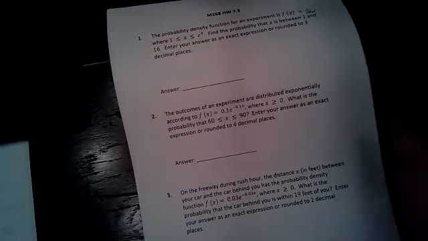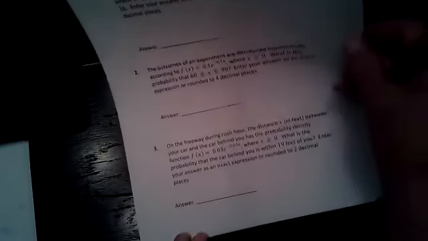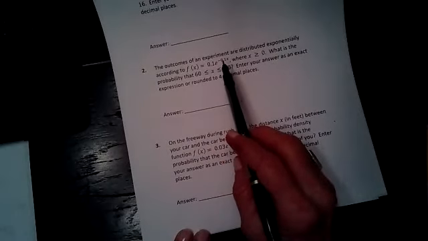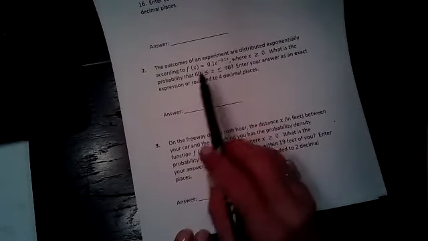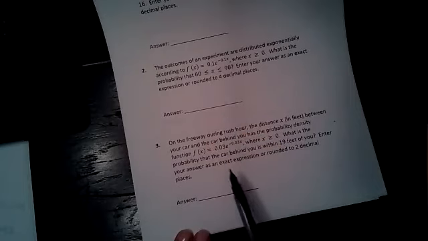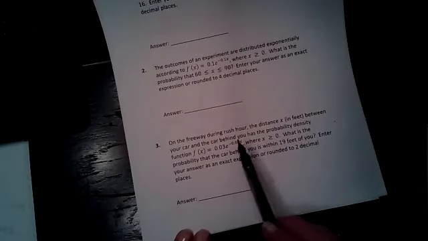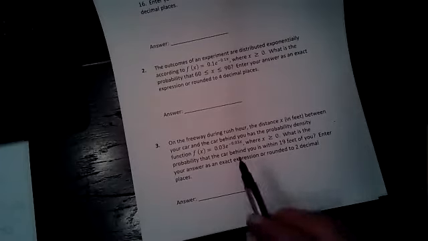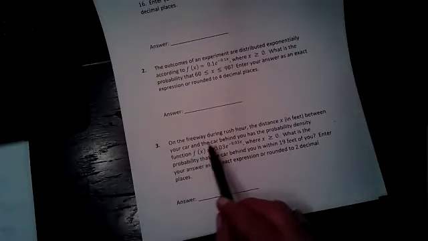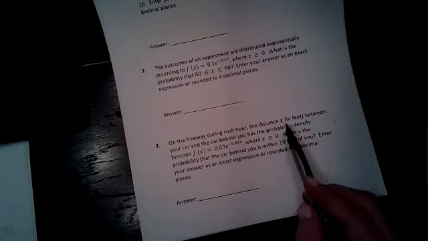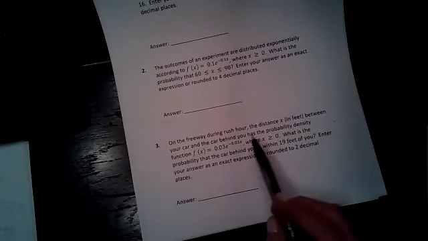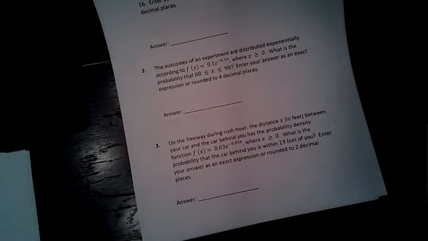They do a lot of these same exponentials where the number in front, like e to the negative 0.1x, I have 0.1 in front. This is 0.3, and I have a negative 0.3x. So a lot of those are probability density functions. It says, on the freeway during rush hour, the distance x in feet between your car and the car behind you has this probability density function.